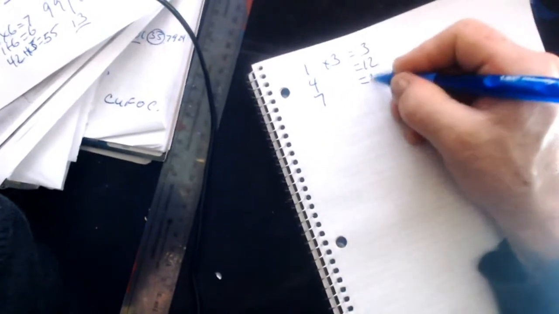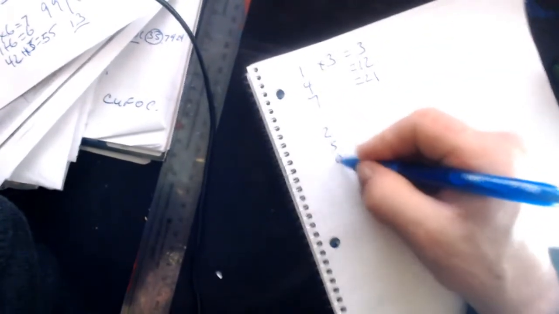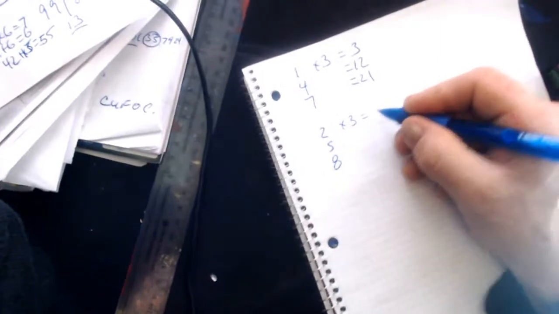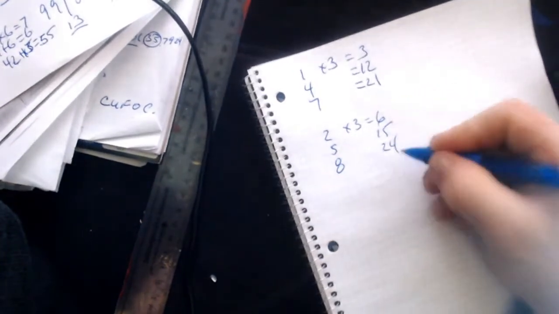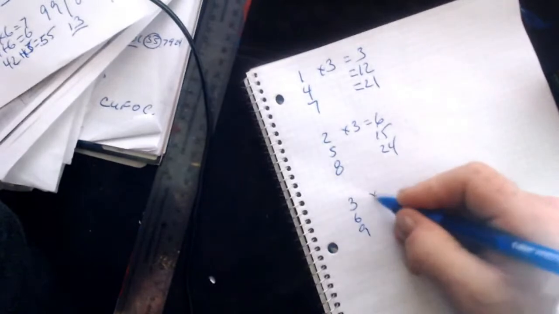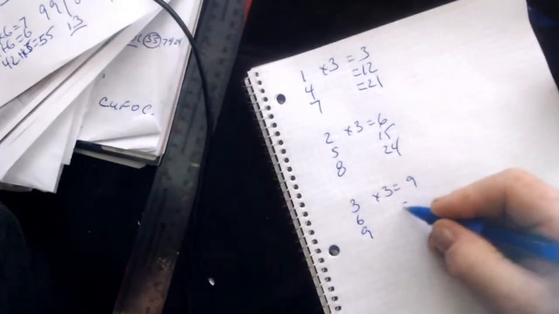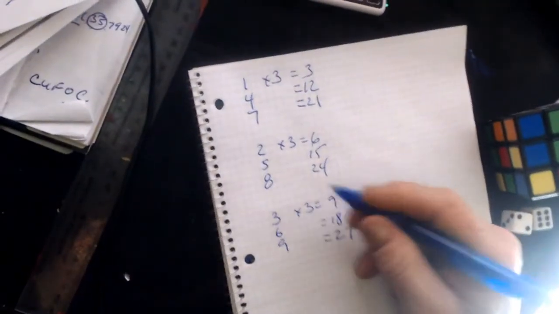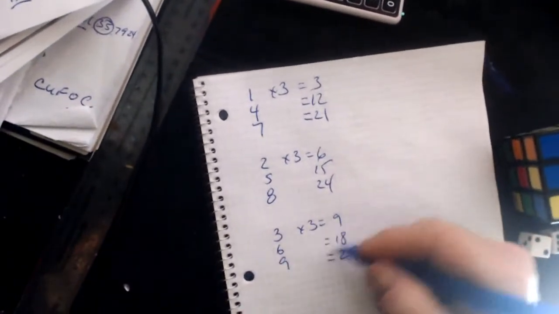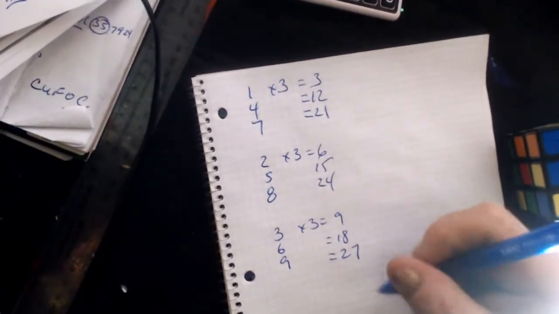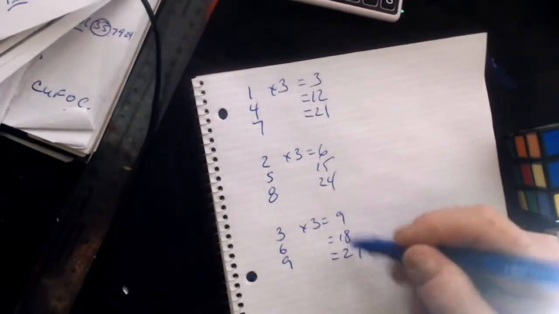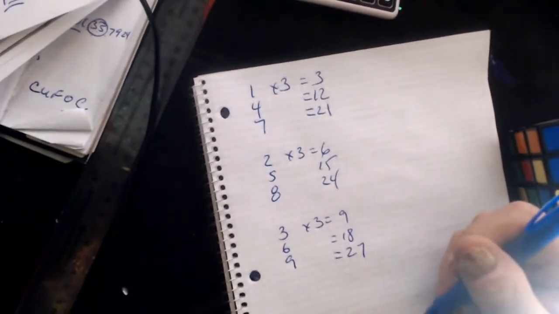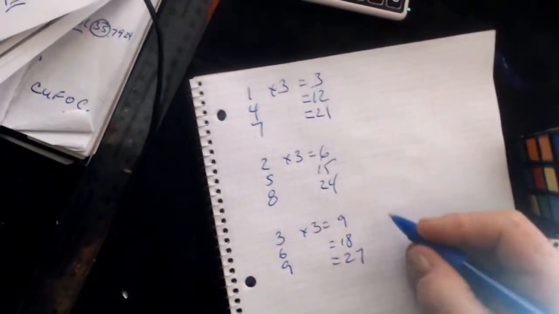1, 4, and 7 times 3. 2, 5, and 8 times 3. 3, 6, and 9 times 3. It's the only alphabet letters. These are the only 2 in their own house, and they revert to each other. None of the others do that. These do. 36 reverts back to each other. Very special, 3, 6, and 9.